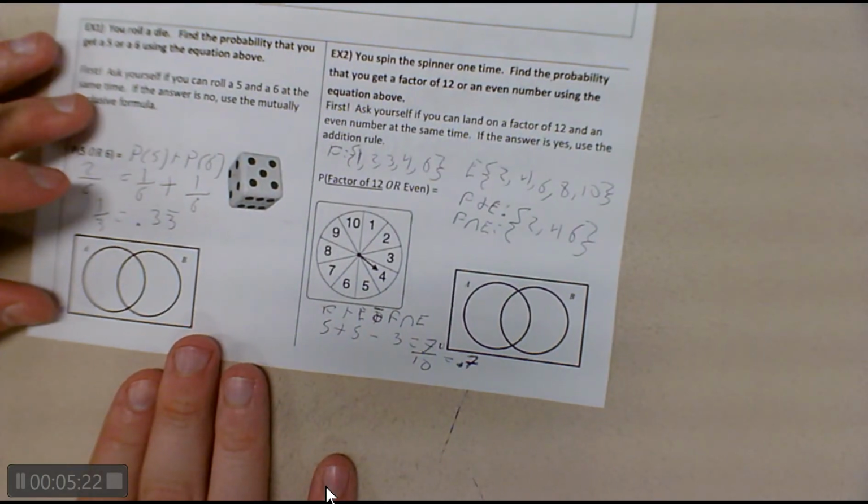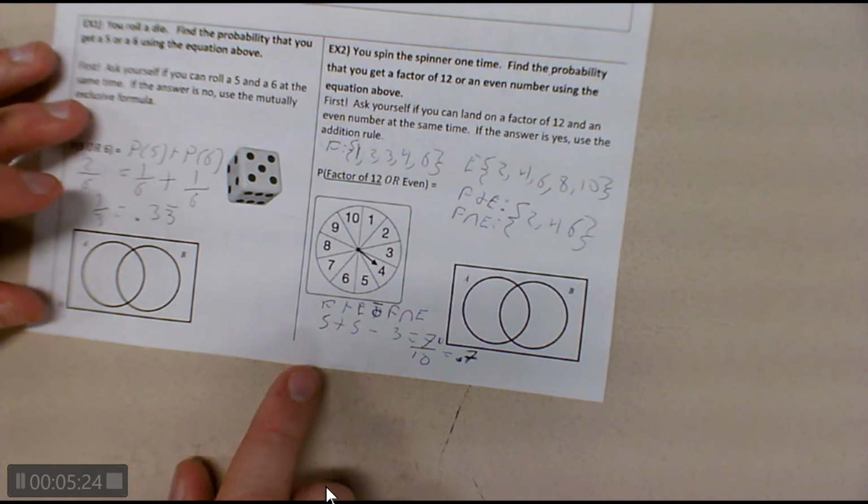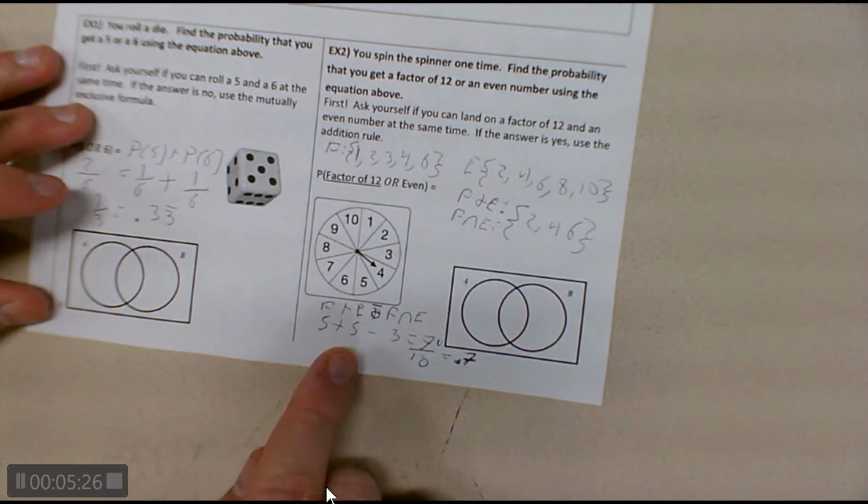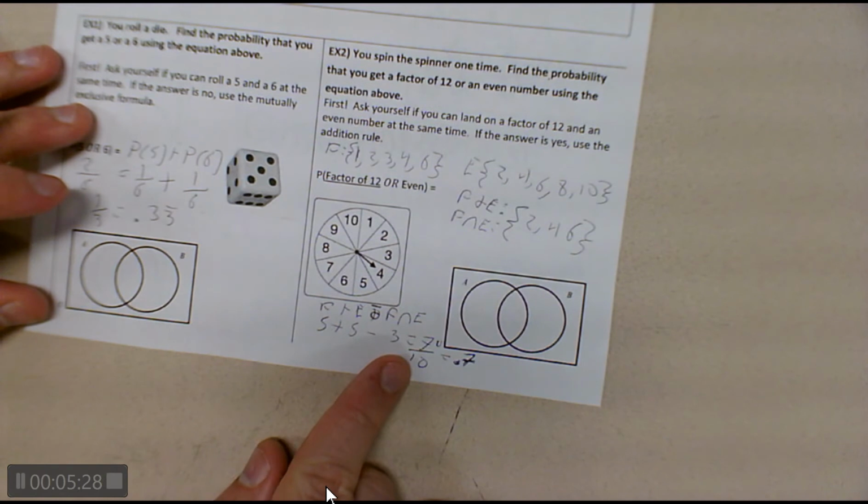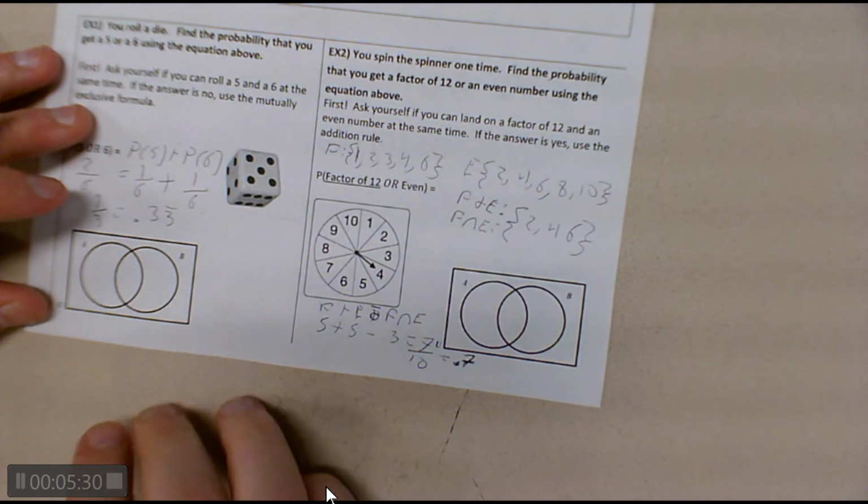And that's our answer. So what we were doing when we went through is we just made sure we counted the numbers that were factors, the numbers that were even, and subtracted out the ones that were both. Alright? Cool, moving on.